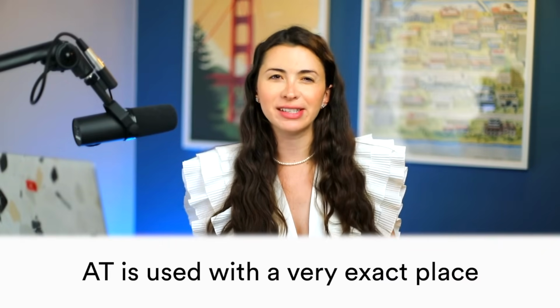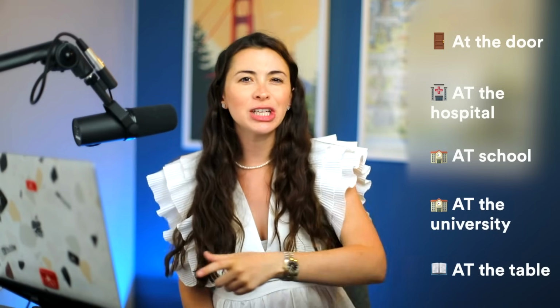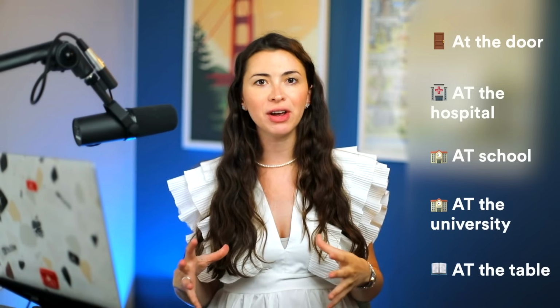Now let's talk about some rules. The first rule is when we use at. At is used with a very exact place. Think small building, like something that is small, you would always use at. At the door, at the hospital, at school, at the university, at the table, at the door. So something specific would always be at.